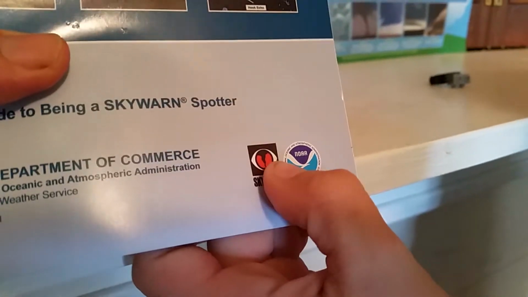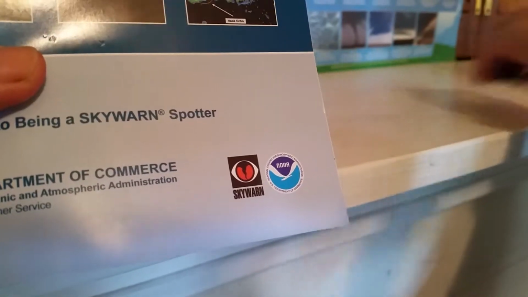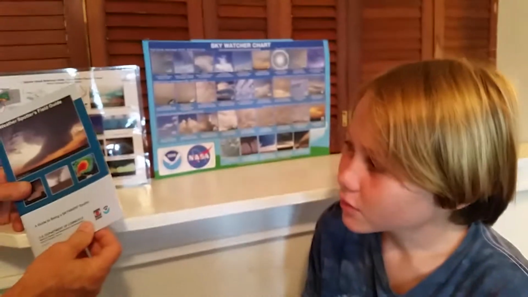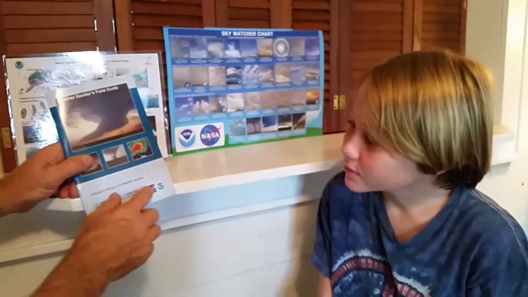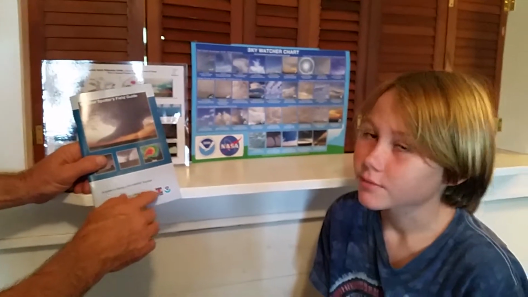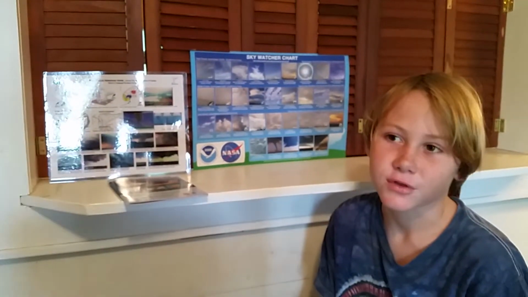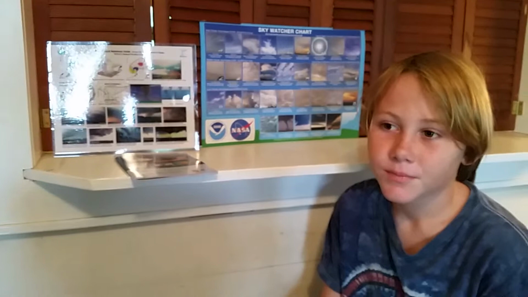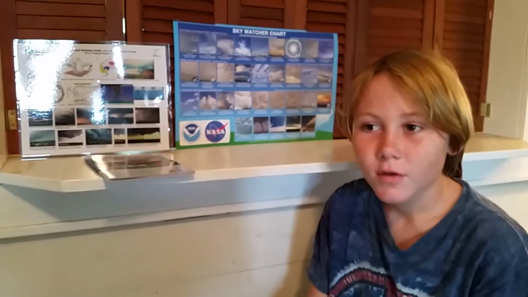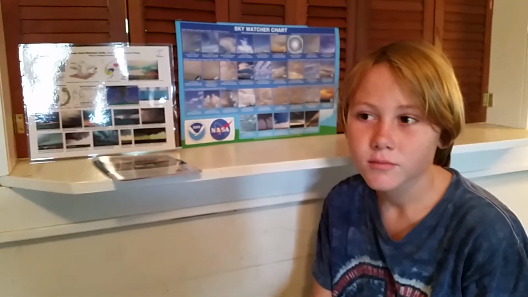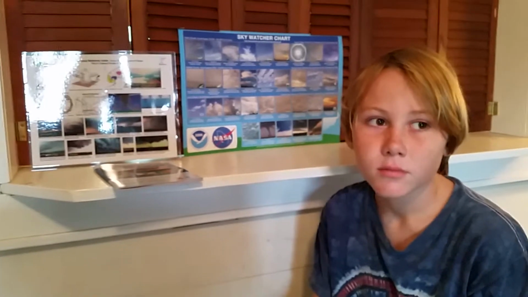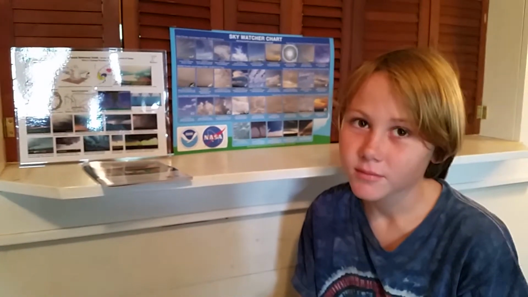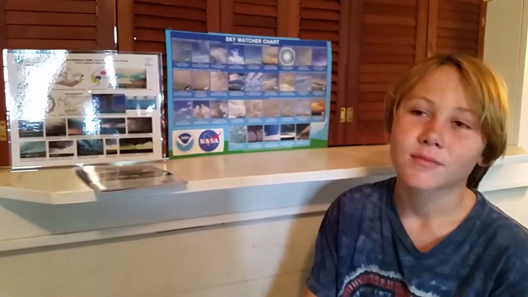It's basically the storm spotters. It looks like it's also a little tornado. It's the storm spotters symbol. Okay, cool. So, are you a storm spotter now? Yes. And who did you go to the class with? My dad.